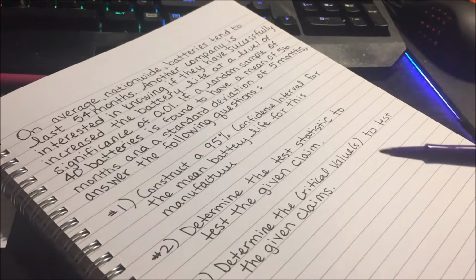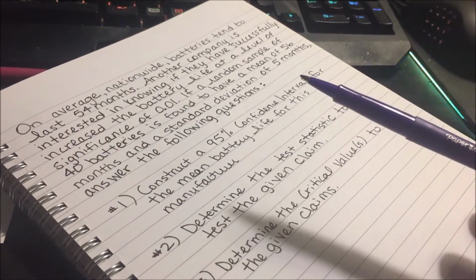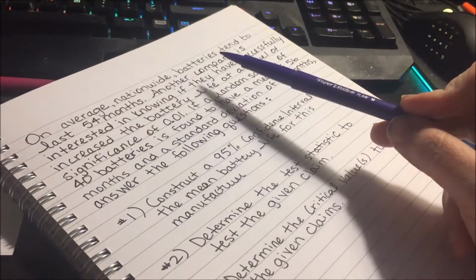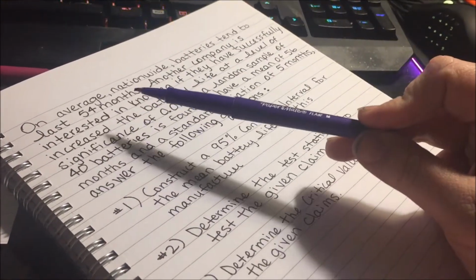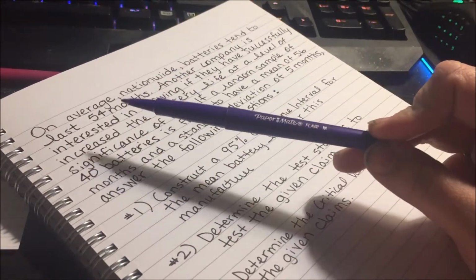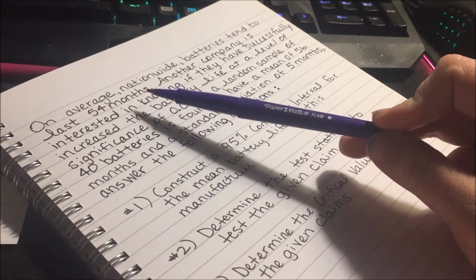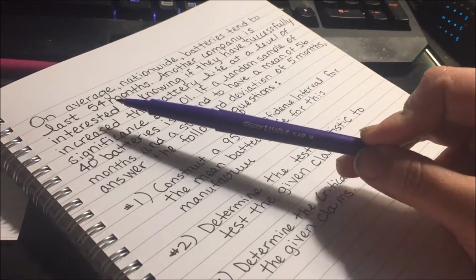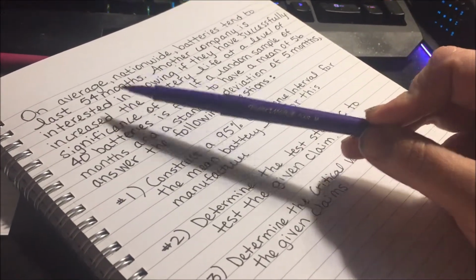So first we need to identify the different things that we can see in the problem itself. So it says on average the nationwide batteries tend to last 54 months. So what this number is, it isn't our X bar. Our X bar is our mean of our sample, but this is the mean of the population.